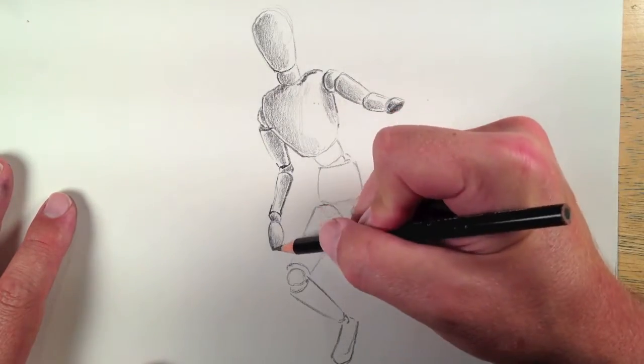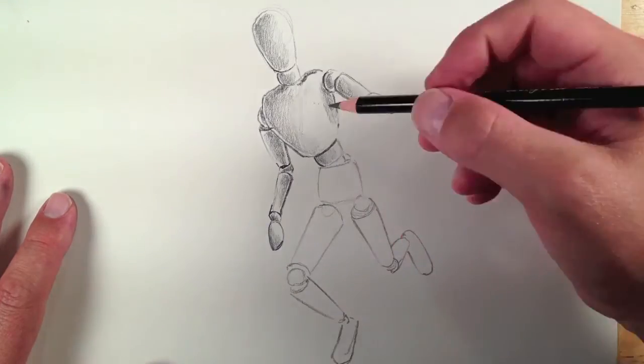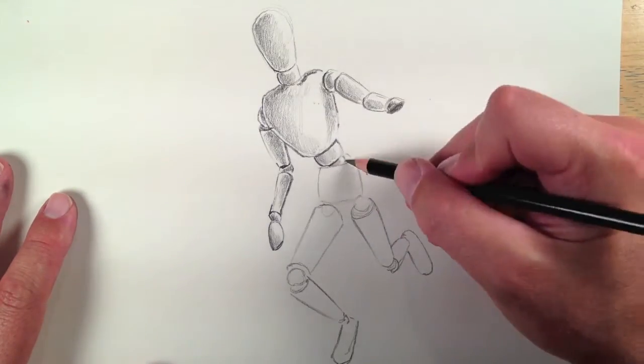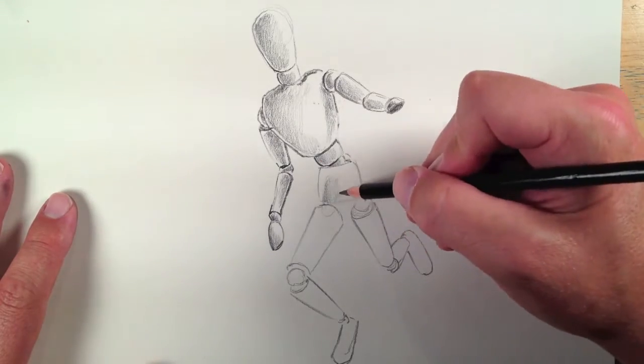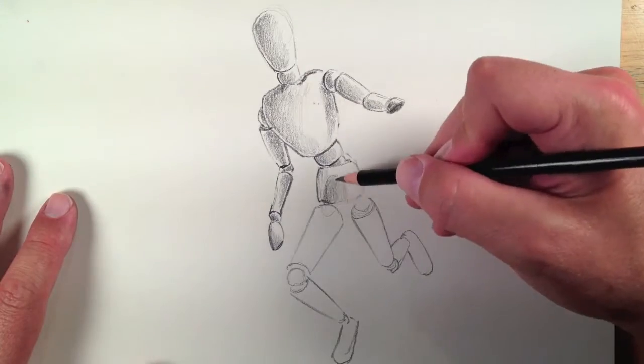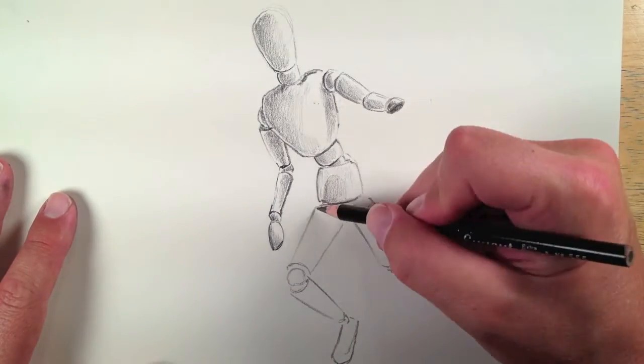Most of the forms that make up this mannequin are somewhat cylindrical. This means that they're a little bit rounded. Because of this, most of the shadowing that I add is going to be similar to the shadowing that we put on the sphere. It's going to start dark and slowly gradate to a lighter value.